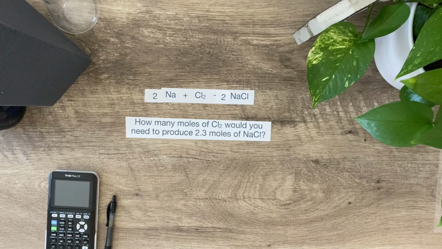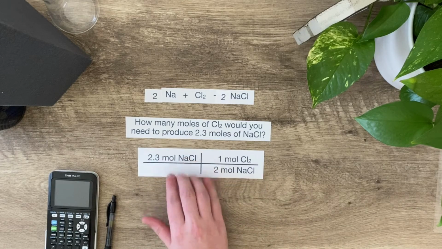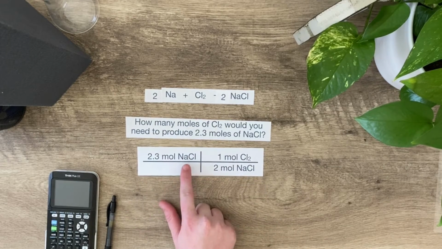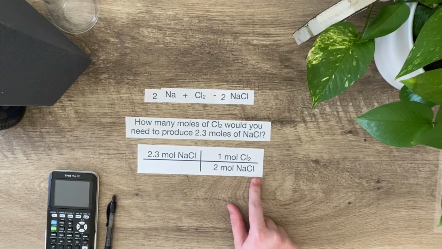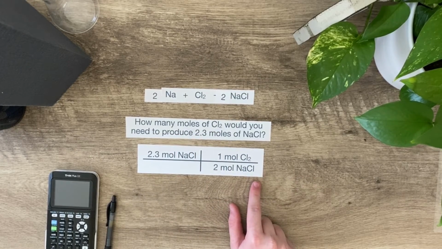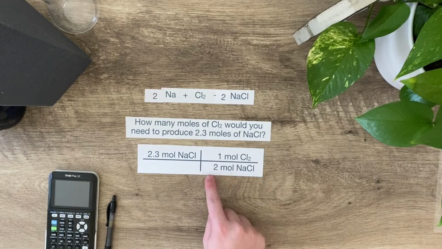So if I set up my train tracks, it's going to look like this. 2.3 moles of NaCl. What I want, moles Cl2, over moles of NaCl. Again, I'm using the coefficients as my numerical relationship.